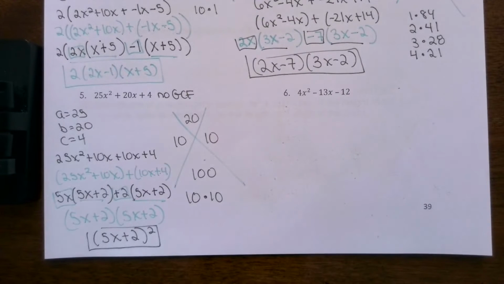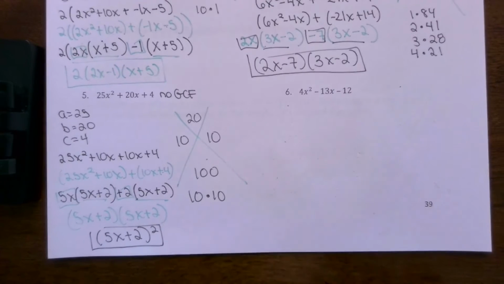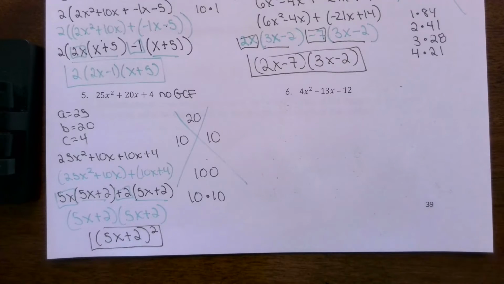Hello and welcome. You should be on page 39 of your Algebra 1 Quarter 3 notebook. We are finishing up the try-it problems of factoring trinomials with leading coefficients greater than 1 here on page 39. We have one problem on this page and then we're going to go to the next page. So let's take a look at this.